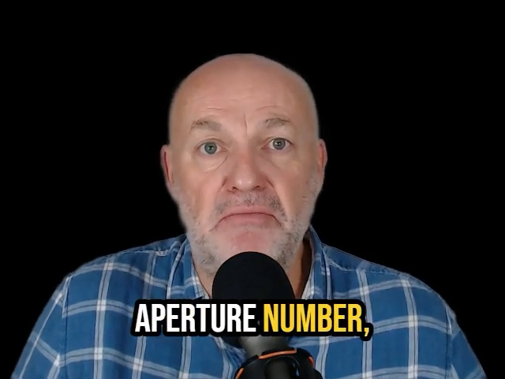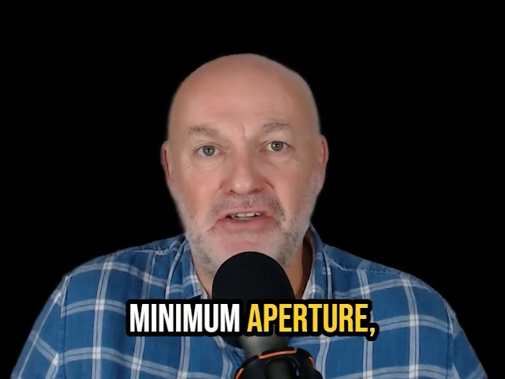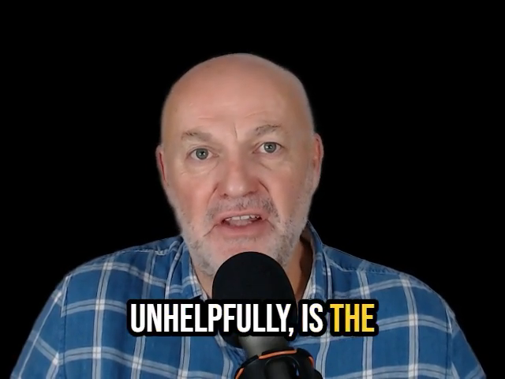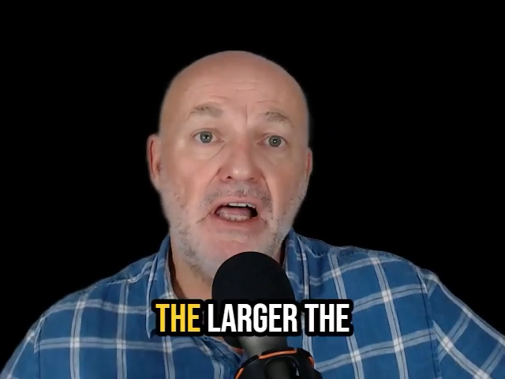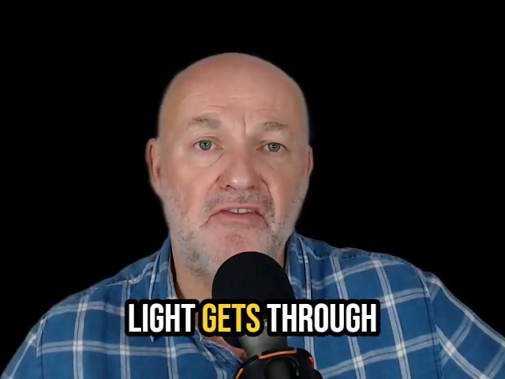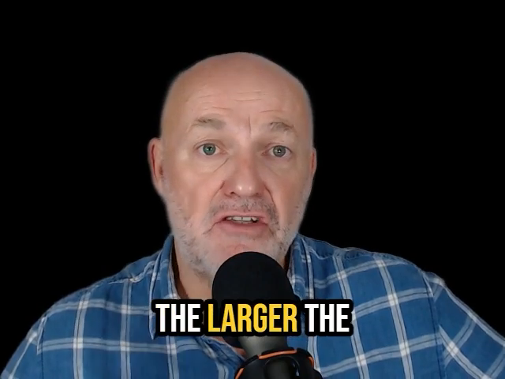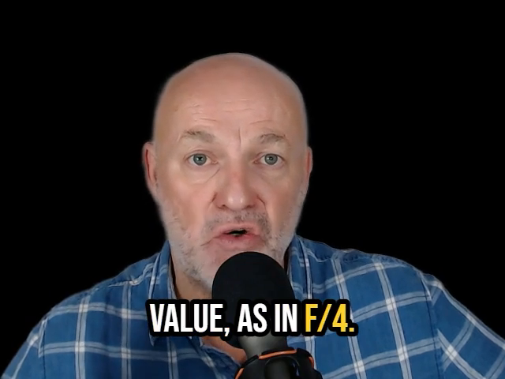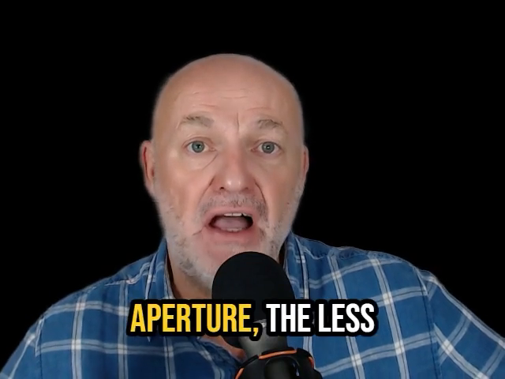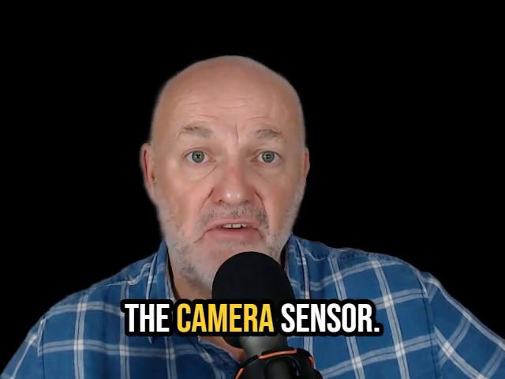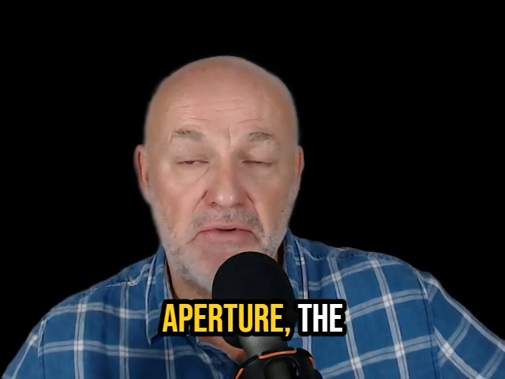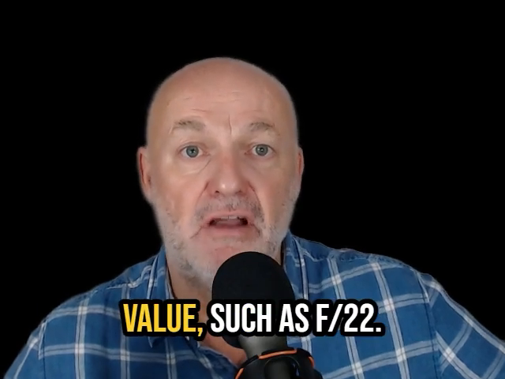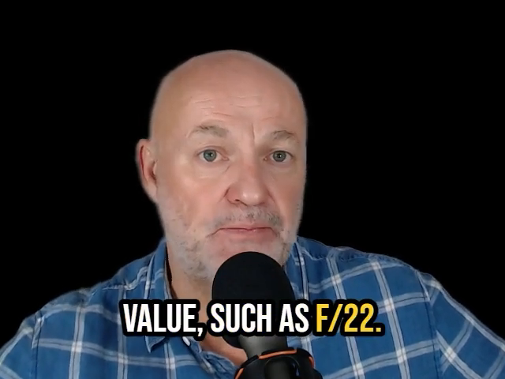Change to the highest aperture number, and this is called the minimum aperture, which equally unhelpfully is the largest number. The larger the aperture, the more light gets through to the sensor. The larger the aperture, the smaller the aperture value, as in f4. The smaller the aperture, the less light gets through to the camera sensor. The smaller the aperture, the larger the aperture value, such as f22.